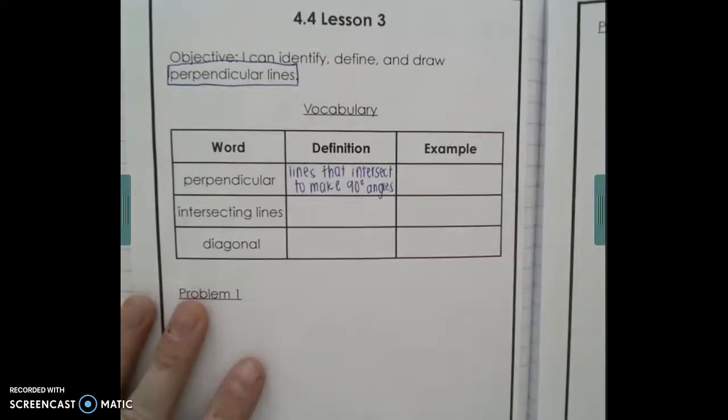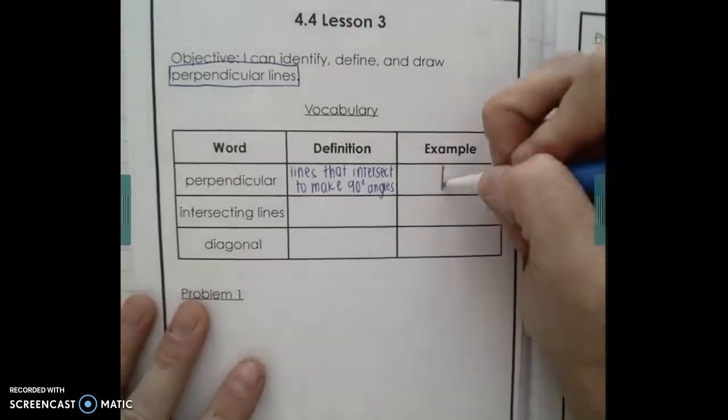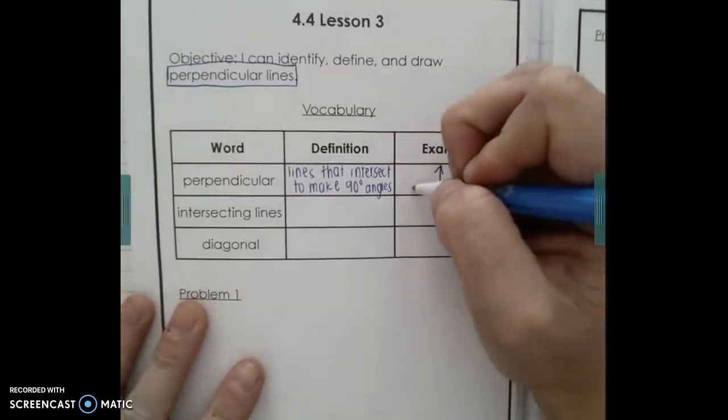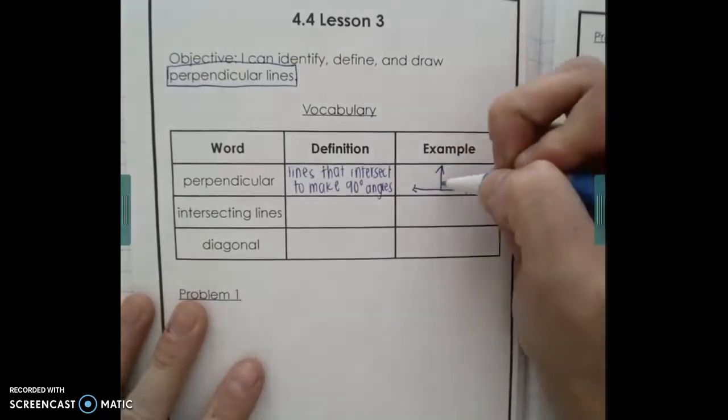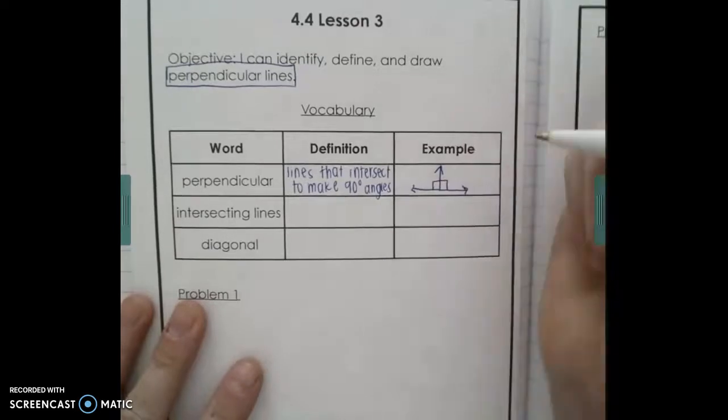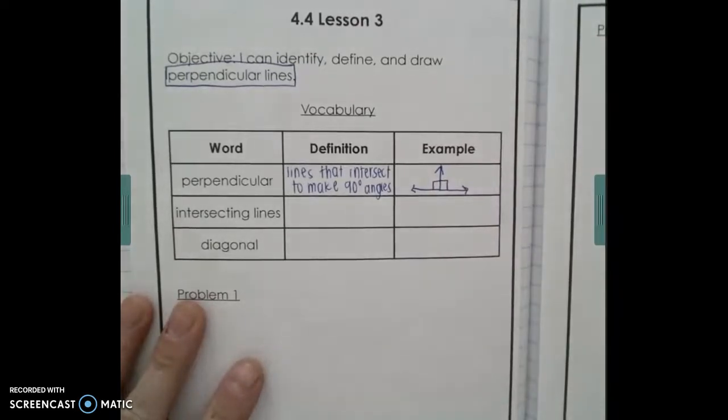An example of that would be a line going straight up, or a ray, and a line going across. What happens is that where it hits makes 90 degrees.